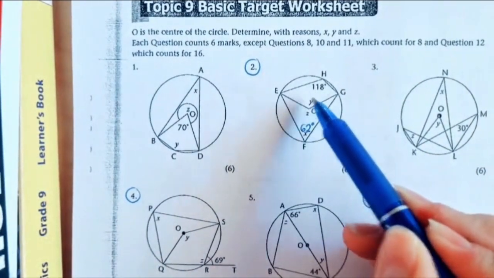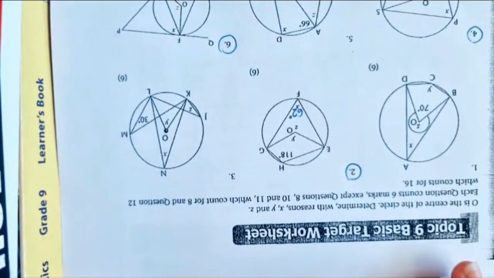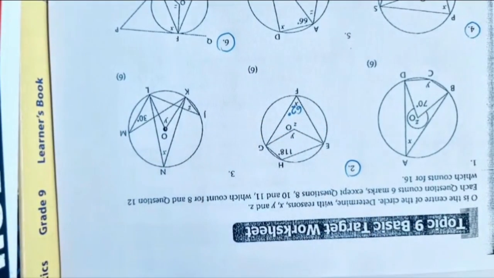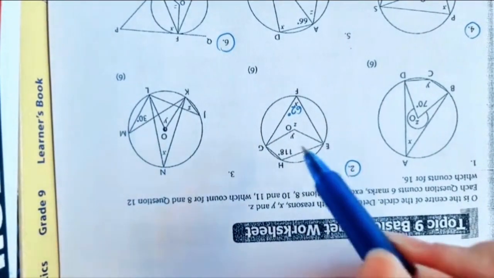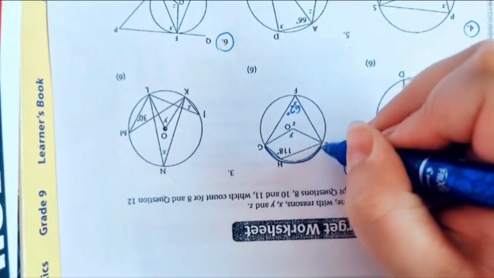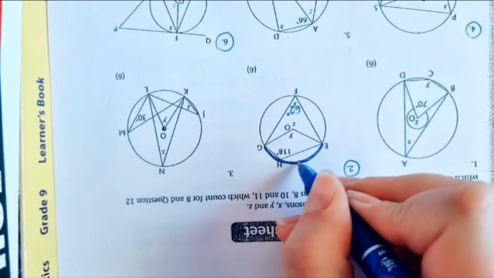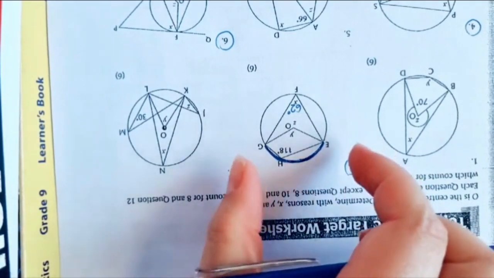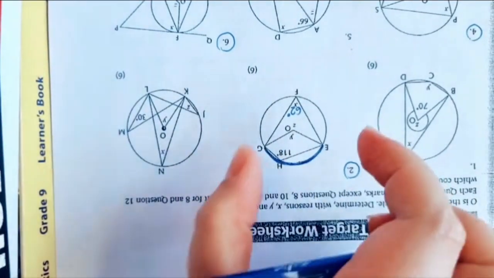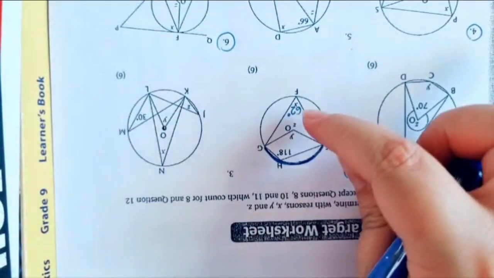All right, the next thing is that we need y. Now, if we turn the page around, I think it's a bit easier to see what we have to do to find y. Y is subtended by this arc, which is arc EG or EHG if you want to call it that. It is subtending angle y at the center. EHG, that arc, is subtending angle x, which is 62 degrees at the circumference.